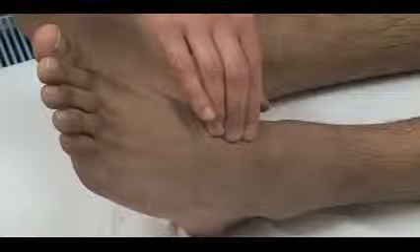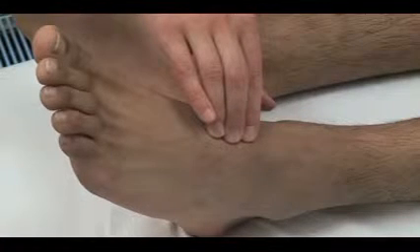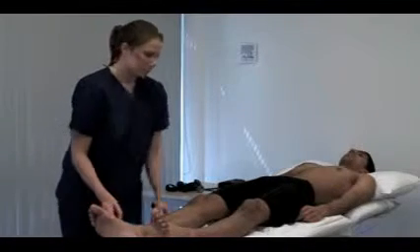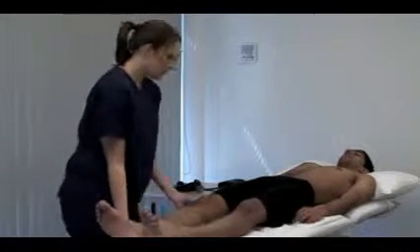With the same fingers, feel midway down the dorsum of the foot, just lateral to the tendon of the extensor hallucis longus, for the dorsalis pedis pulse. I'm going to lift your leg.